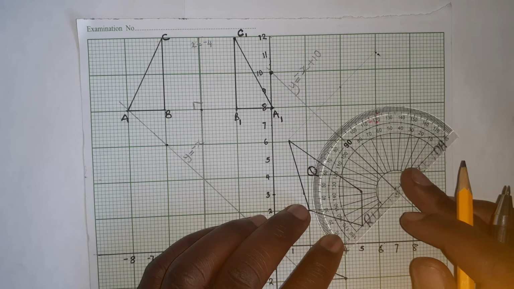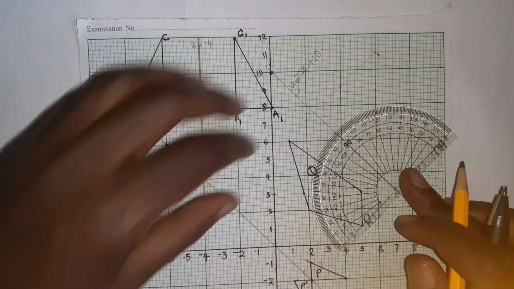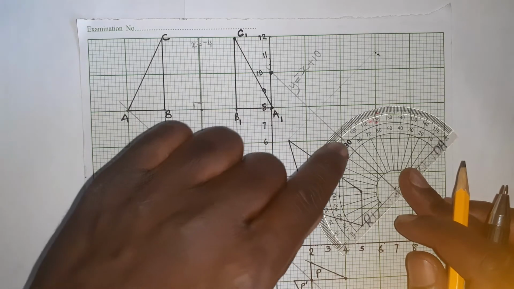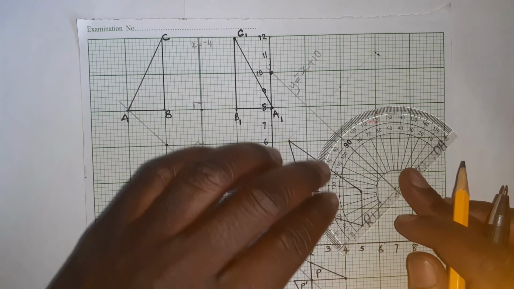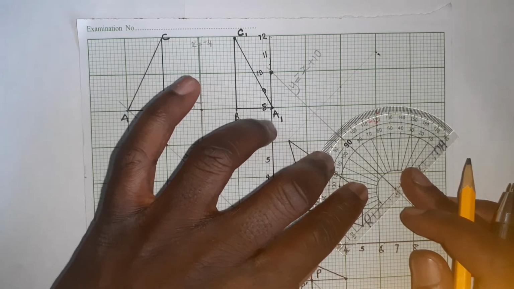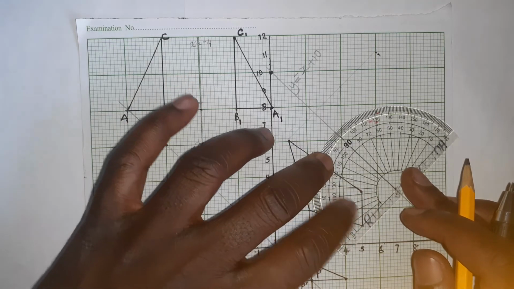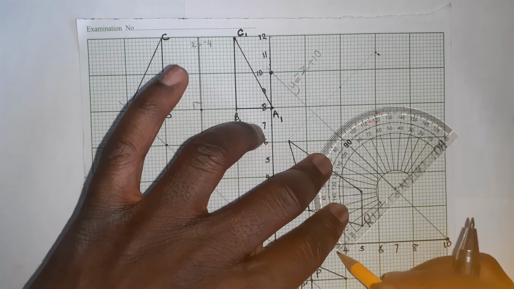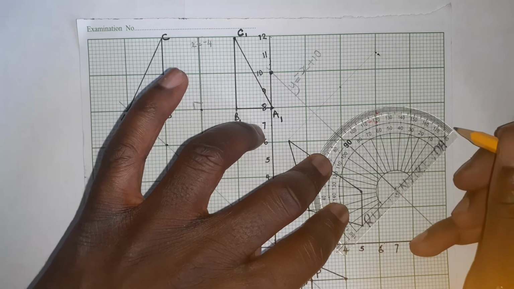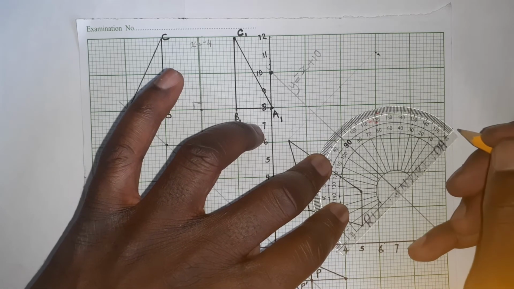Yes, like this one. So we need to be guided by 90 degrees. We are dropping a perpendicular. That is the issue here. We are dropping a perpendicular, so I can put my dot here, even the other side here.